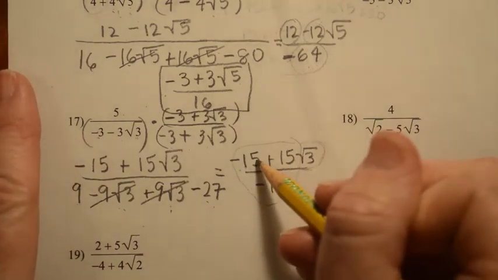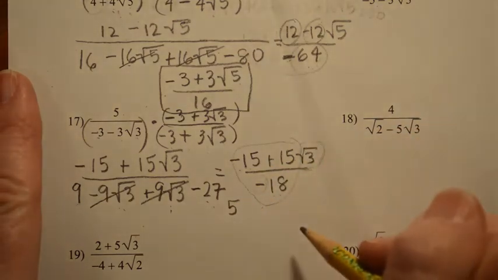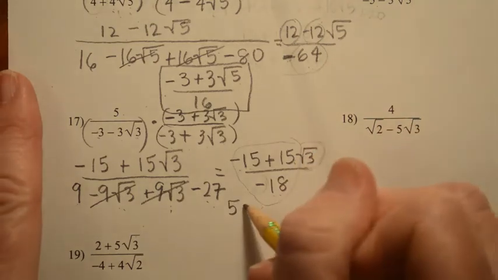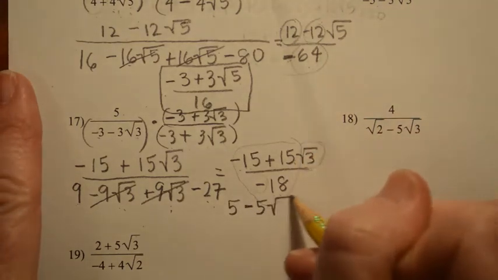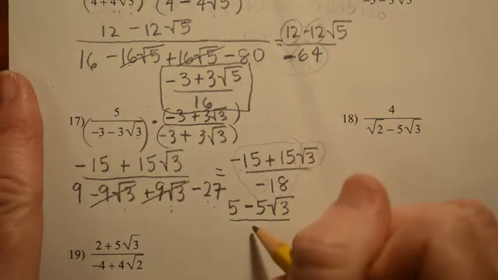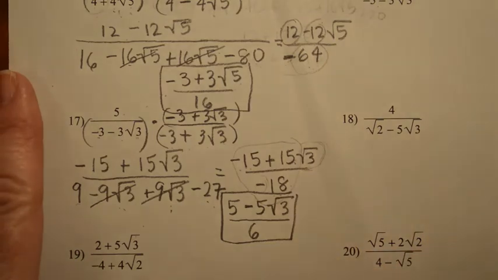So when I take negative 15 and divide by negative 3, I get positive 5. When I take positive 15 and divide it by negative 3, I get negative 5 square root of 3. And then when I divide negative 18 by negative 3, I get positive 6. All right, final answer.